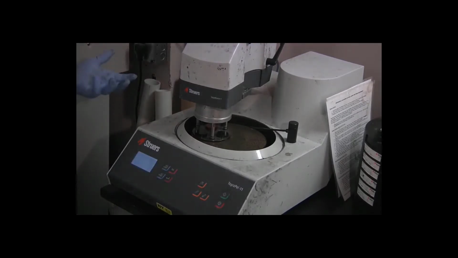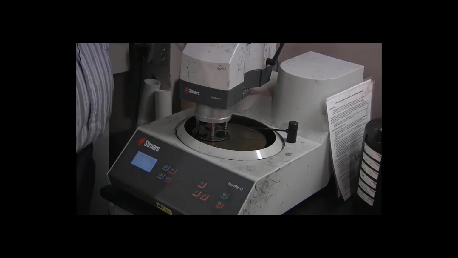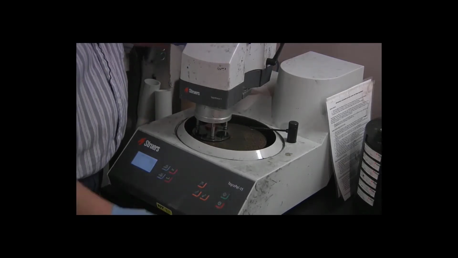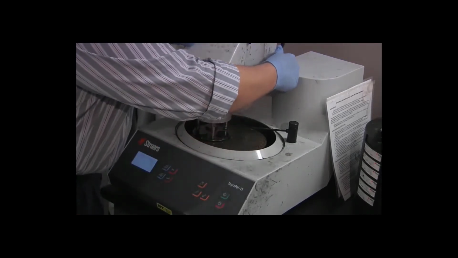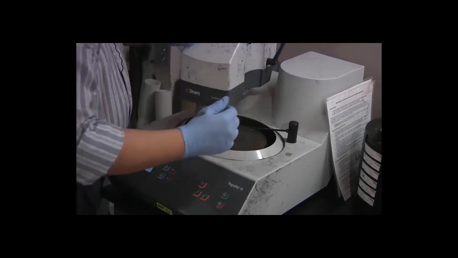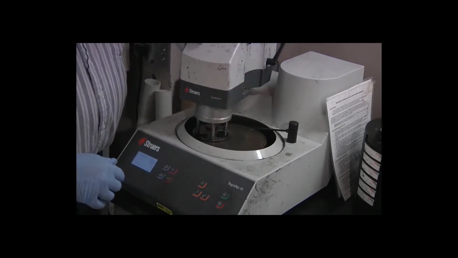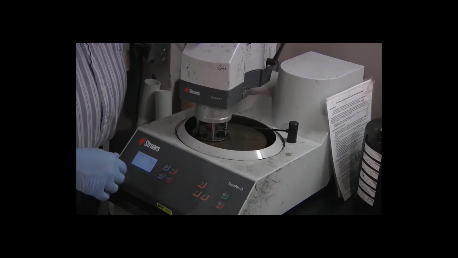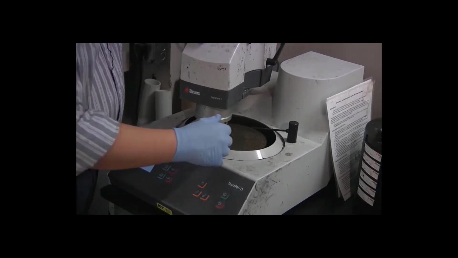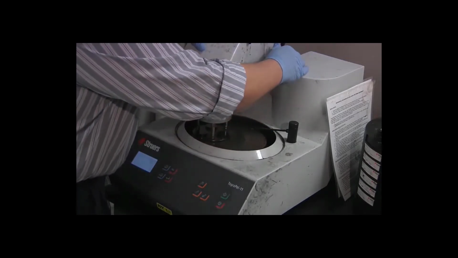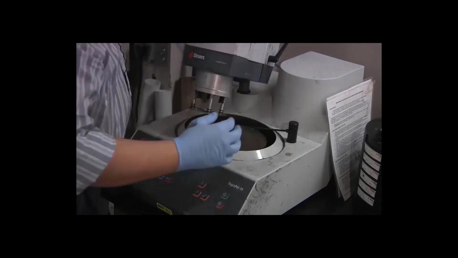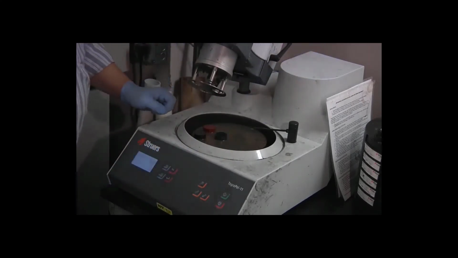When the cycle is done, the machine beeps and lifts up the pistons that apply the force to the specimens. I can press backwards on this black handle here. When I do that, I need to keep a hand on top of the mover head. The spring is quite strong and it will slam upwards if you don't have your hand there to brace it. Push backwards to release. Let the head come all the way up.